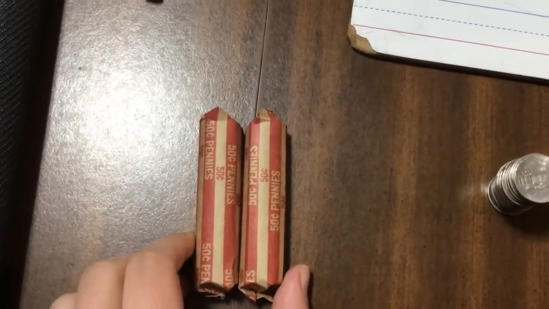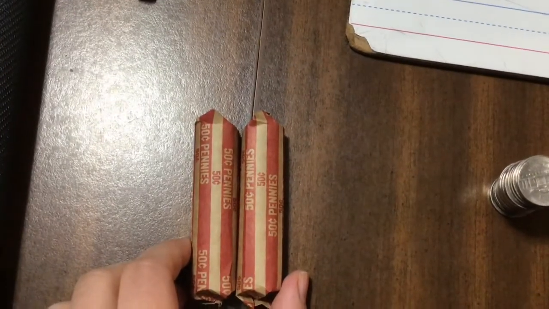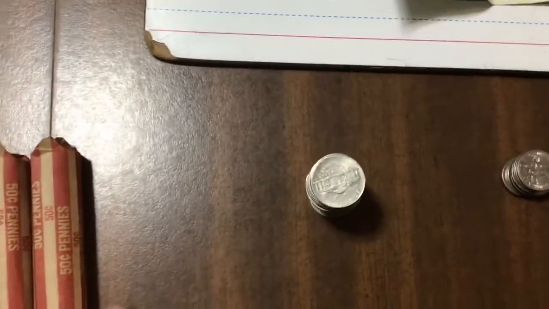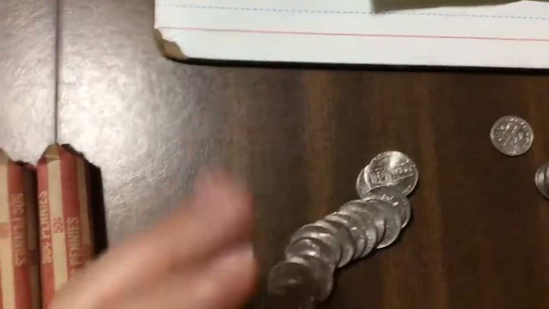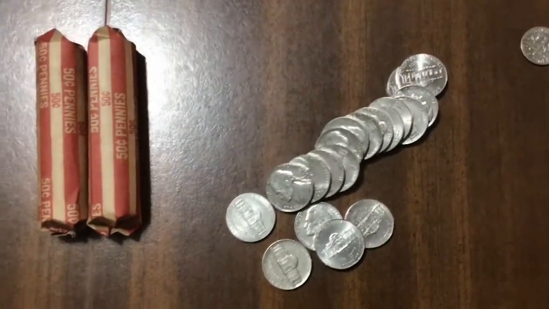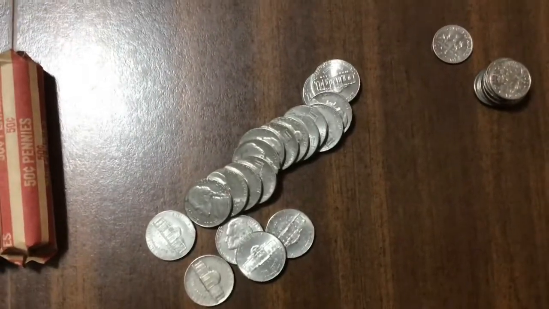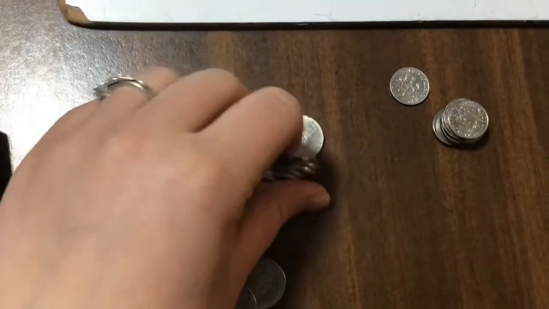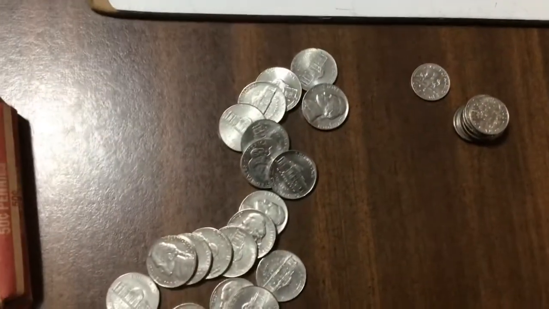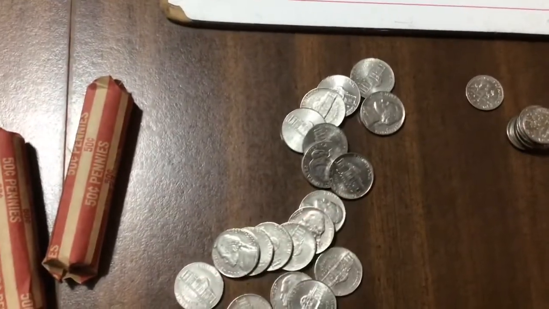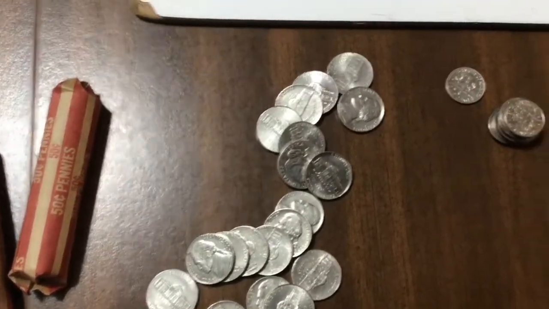How big do you think a stack of nickels would be? Bigger or smaller? Here's a stack of nickels. I'll knock them over here. Now it's 95 cents because I dropped one on the floor. Here's a stack of nickels. Notice that this stack of nickels is actually smaller than the stack of pennies, and they're a little bit spread out here. That's because pennies are only worth 1 cent. Nickels are worth 5 cents, so there's less of them.